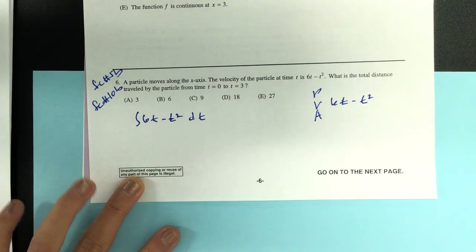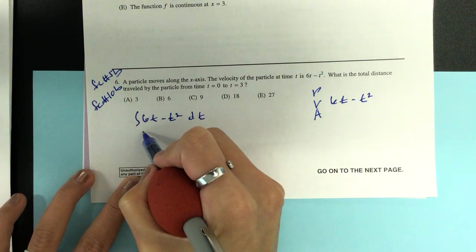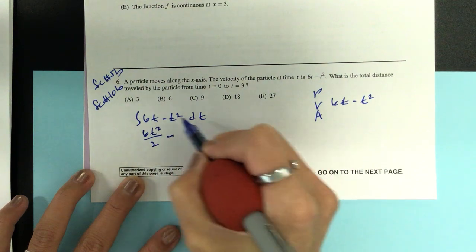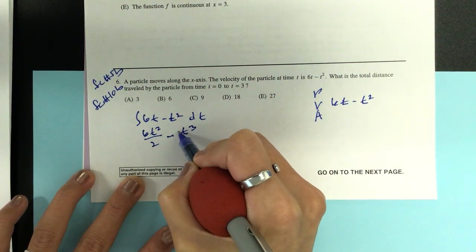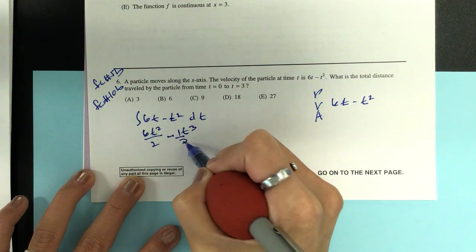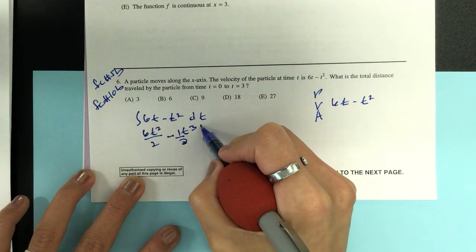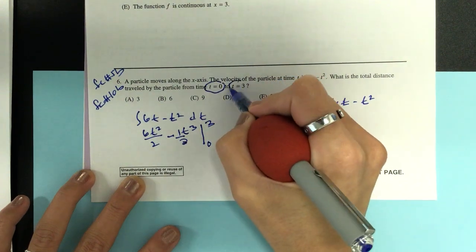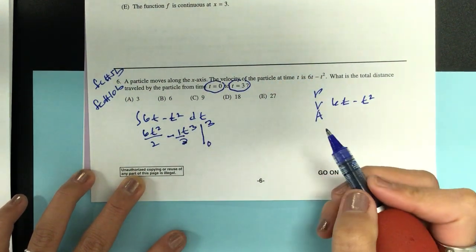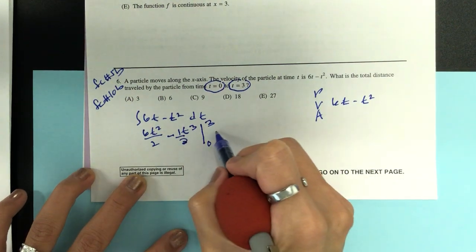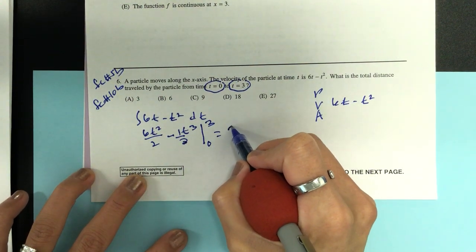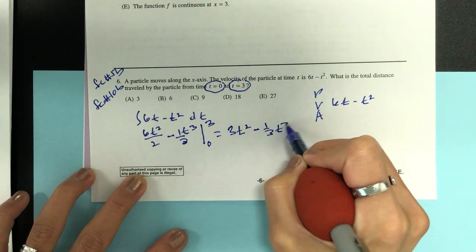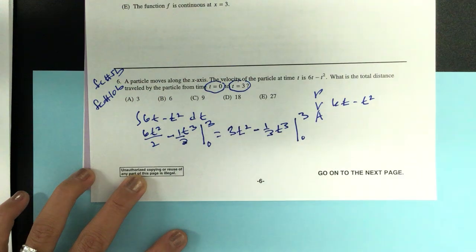And let's kind of recall integrating. What do I do to my current power? Add one more, and then divide it by that number. And then we have minus, add one more to that one, over 1/3. And then we're calculating from 0 to 3, because that was time 0 to time 3. And let's actually plug it in. And before we do, let's simplify this. That alone is going to give me 3t squared minus 1/3 t cubed at the value 0 to 3.